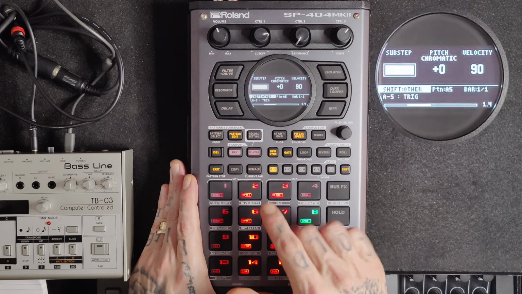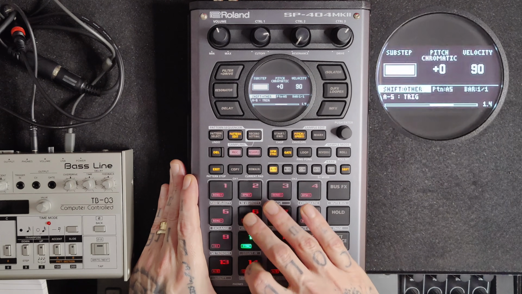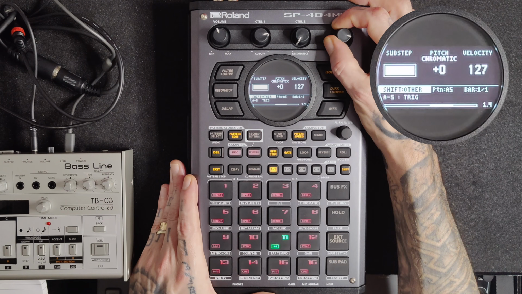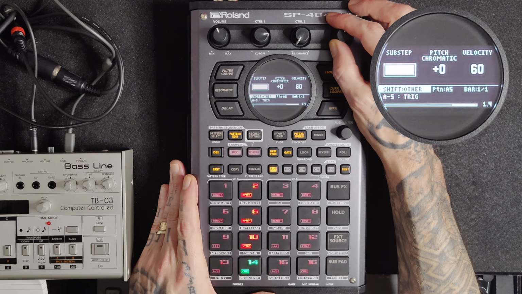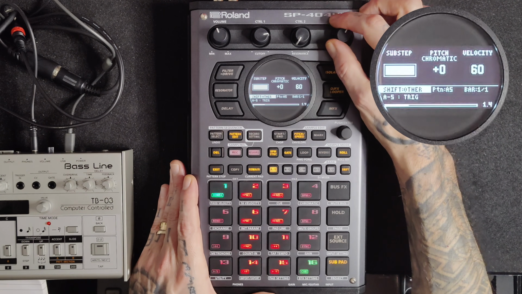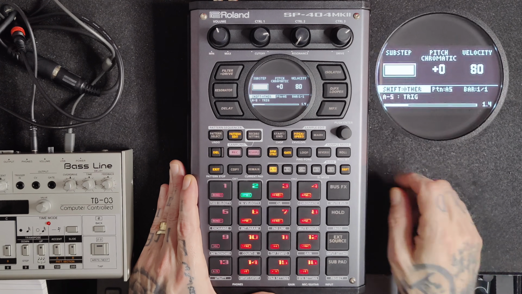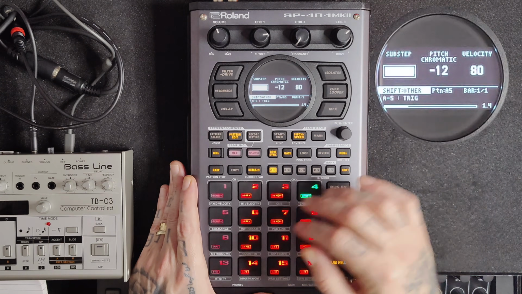And depending on where we are placing the accent, so the maximum velocity, we are feeling the rhythm shifting a little bit. Let's try to place the maximum velocity, so the accent, on the second 16th note. Maybe on the upbeat we are placing the lower one.